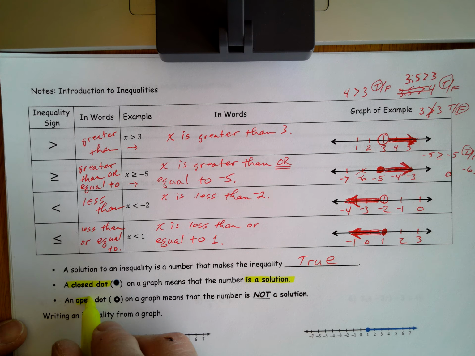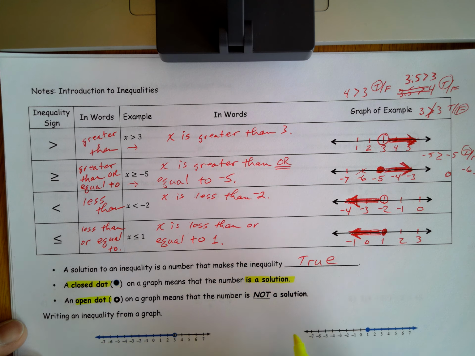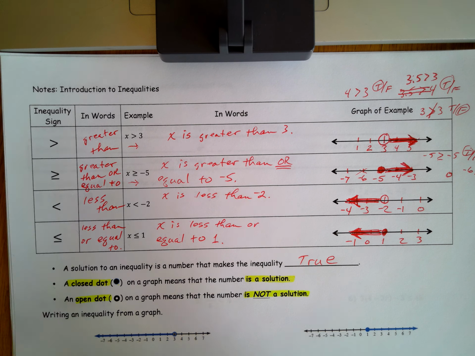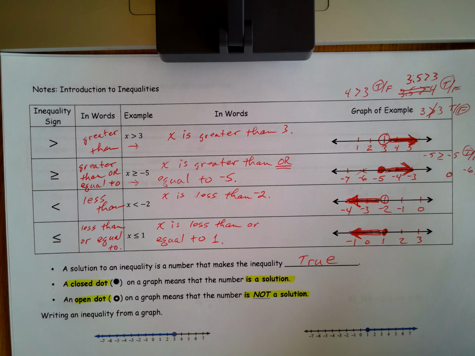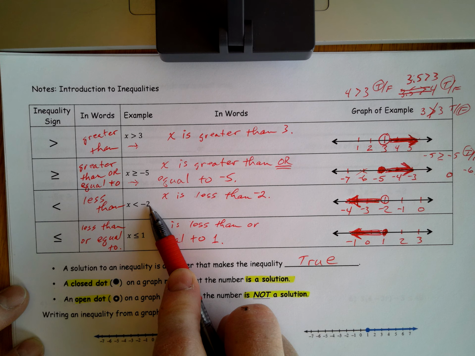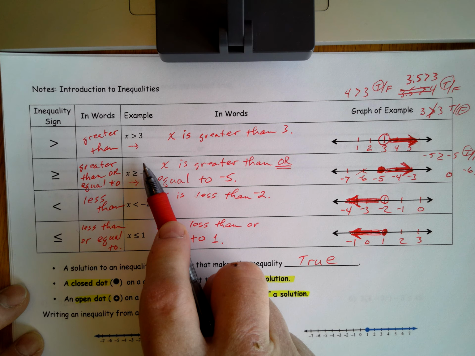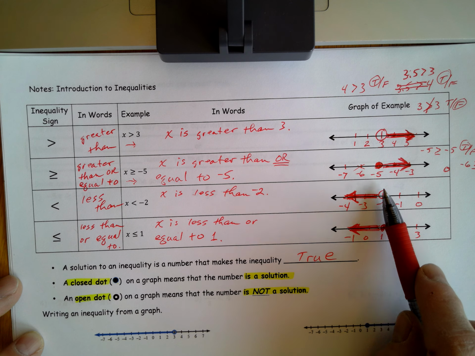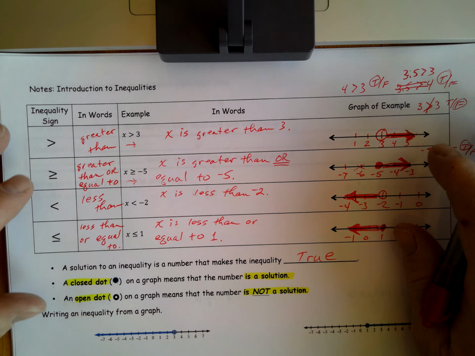An open dot, like that, and like that, means that the number is not a solution. And the numbers that we are talking about are this 1, this -2, this -5, and this 3. If you notice, they're open, closed, open, closed.